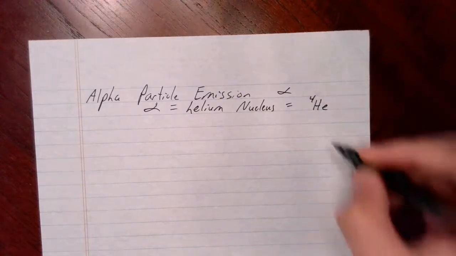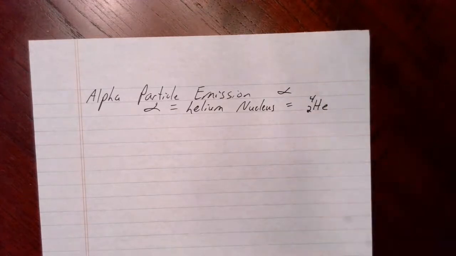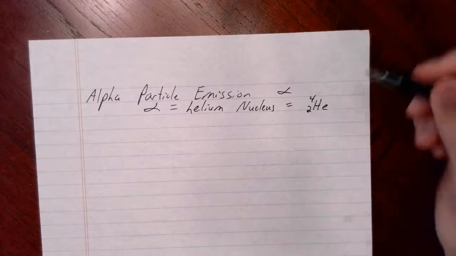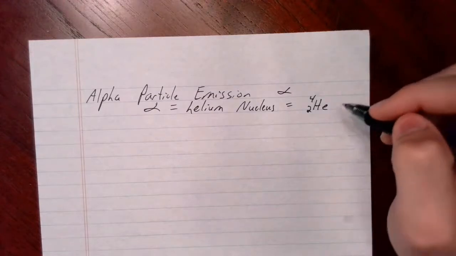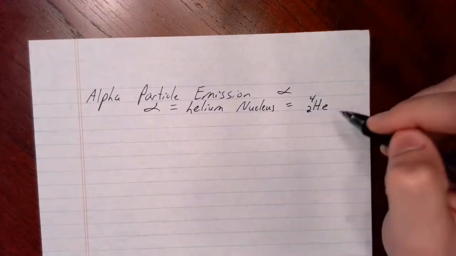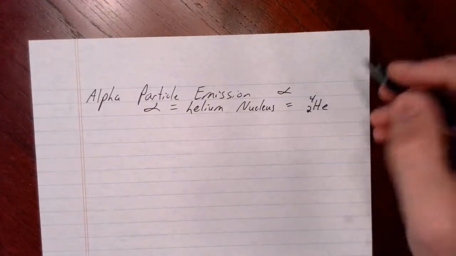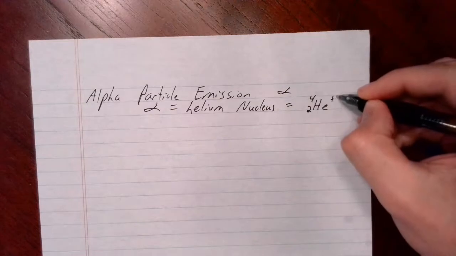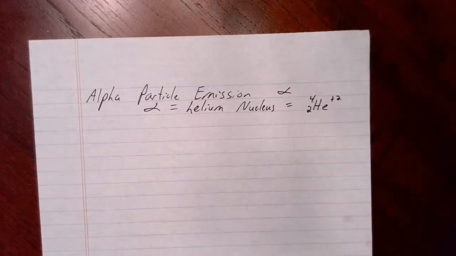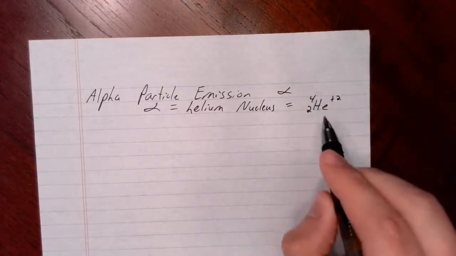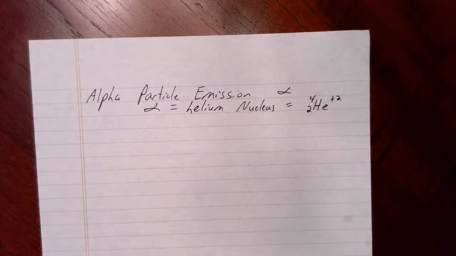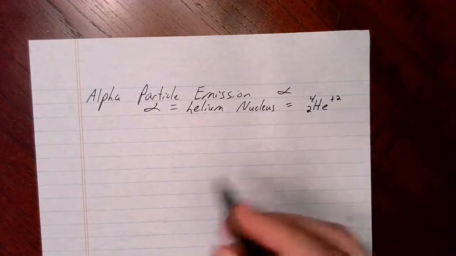We can also write an alpha particle as helium-4, and I can also write that 2 right there. That just tells us that helium has 2 protons. But I also need to note that it's only the helium nucleus, so it's only the protons and the neutrons, not the electrons. So this would have a positive 2 charge, but we very rarely write that. An alpha particle is simply 2 protons and 2 neutrons, which is equivalent to the helium nucleus.